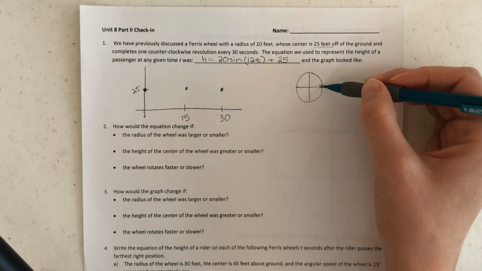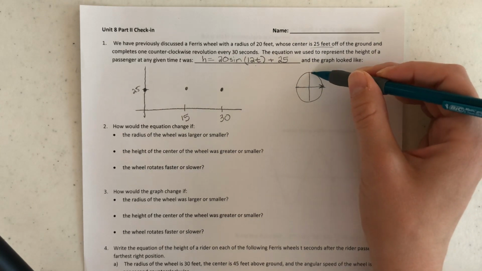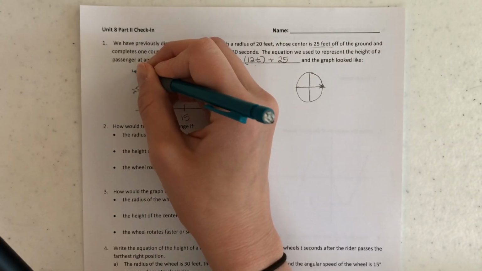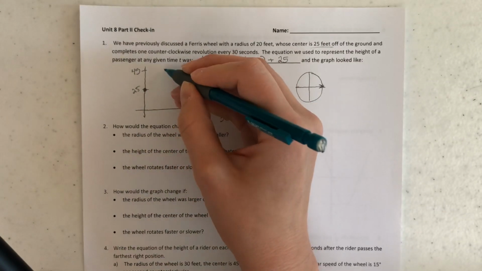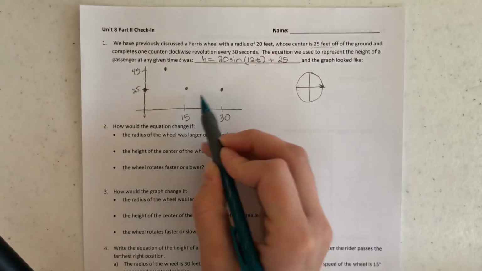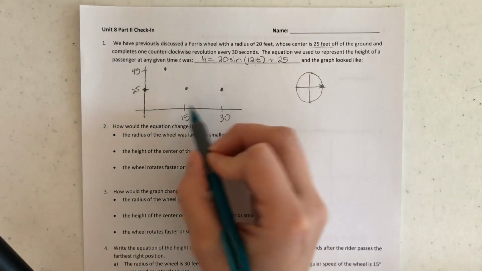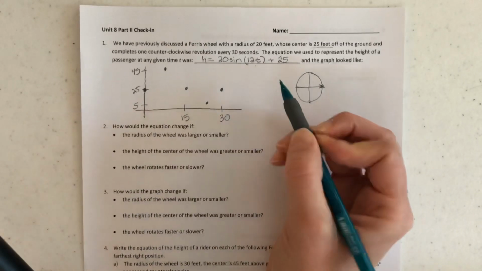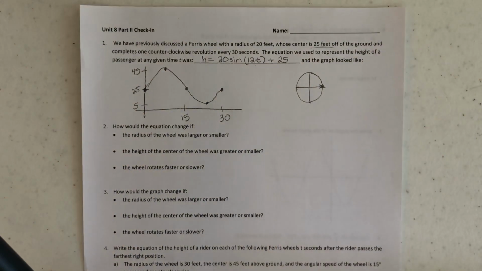And then in between the beginning and halfway through, we reached our highest point, which, because the radius was 20, was 20 above medium, which would get us to 45. So halfway in here we were at 45, and then of course halfway between here and here we were at our lowest point, which would be 20 below this at 5. And so we plotted our 5 points, and we were able to make our smooth curve to get our graph of our height over time.